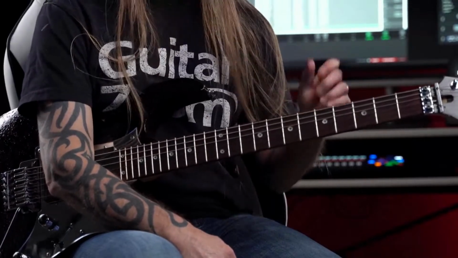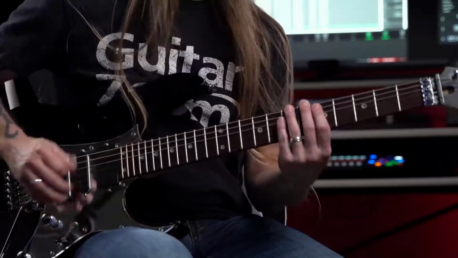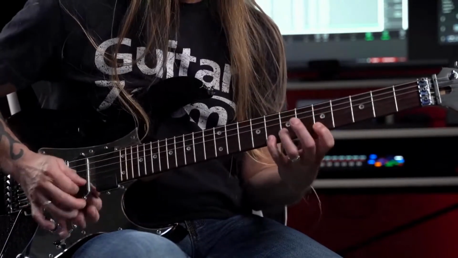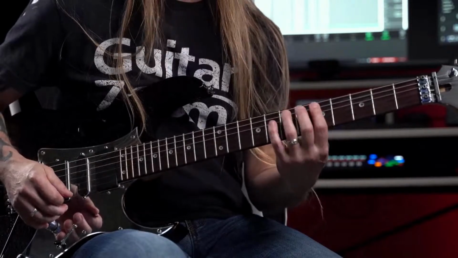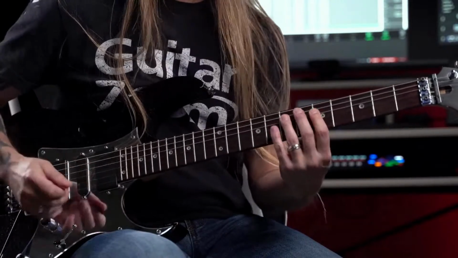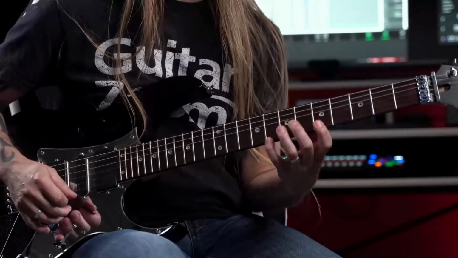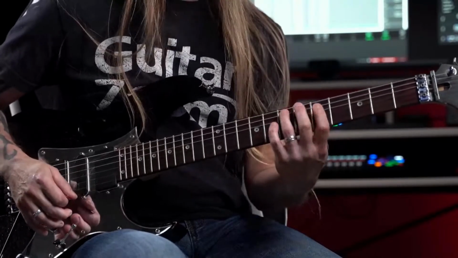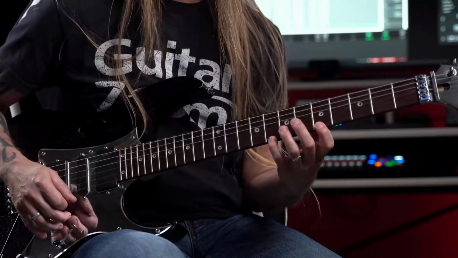Okay, so the sixth string is gone. So if I play my pentatonic without the sixth string, I have three groups of 1-3 in terms of fingers, and then two groups of 1-4. So I'm playing 1-3, 1-3, 1-3, 1-4.